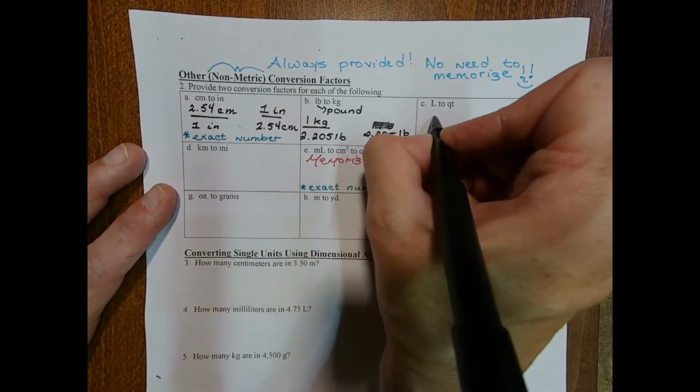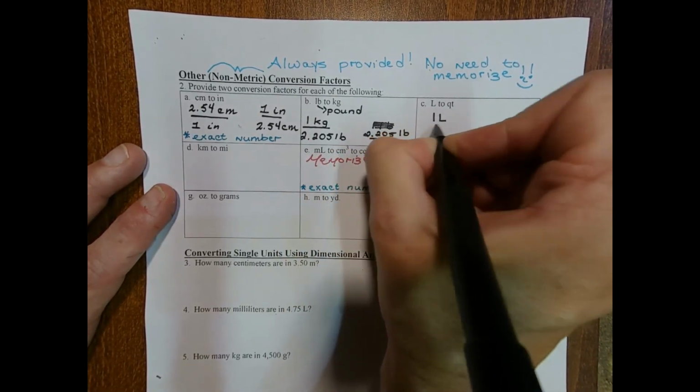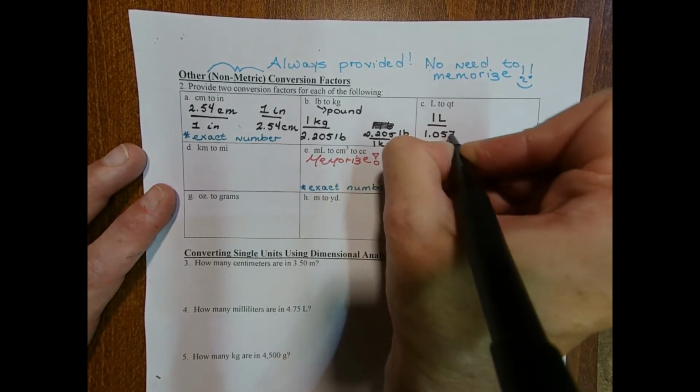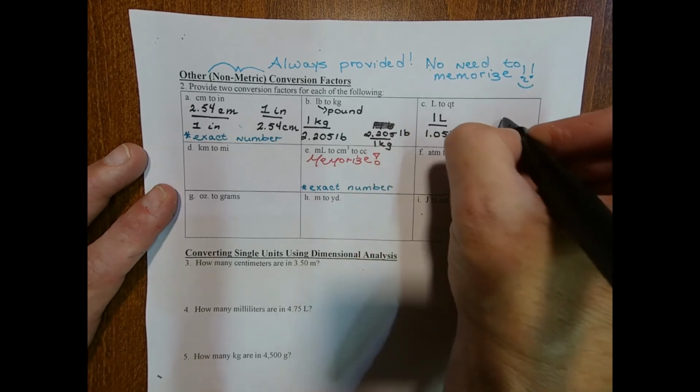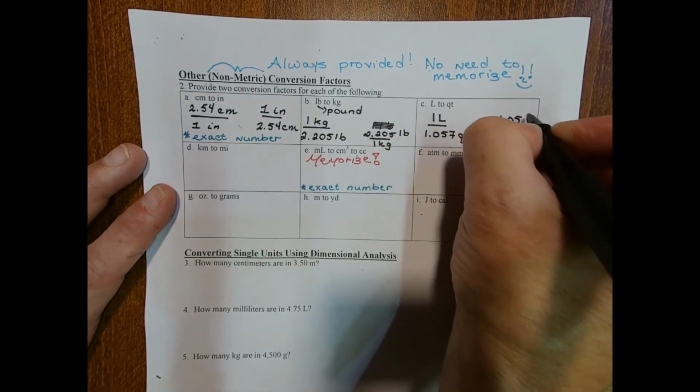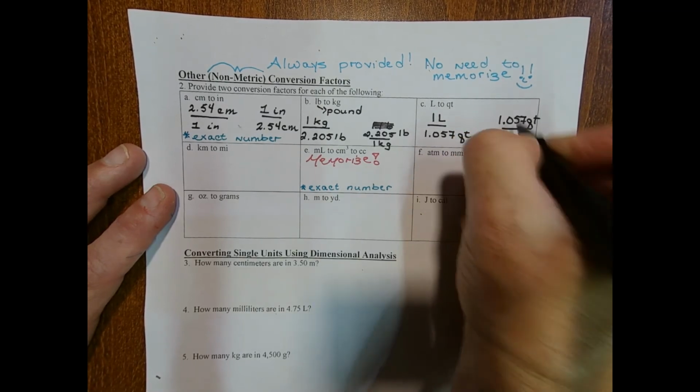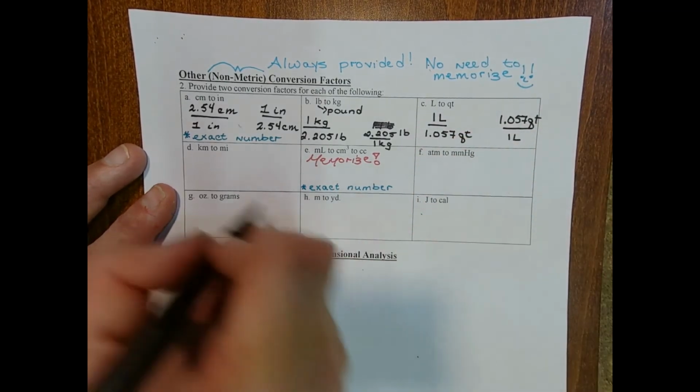Liters to quarts. So 1 liter has 1.057 quarts. 1.057 quarts in 1 liter. They're both measurements of volume.